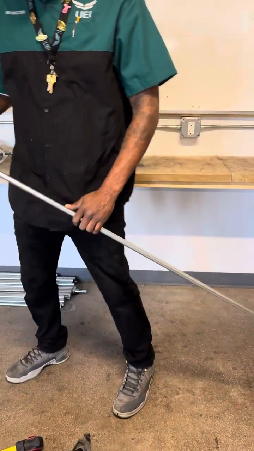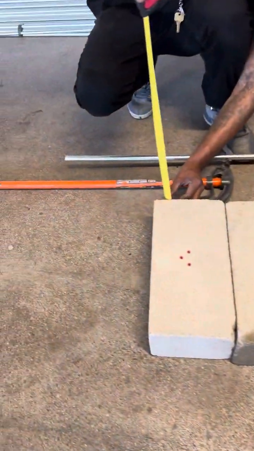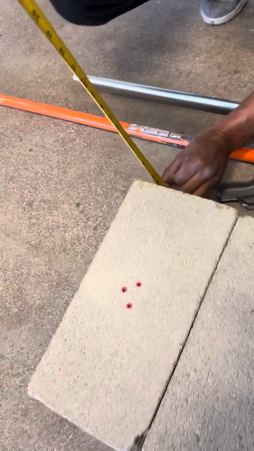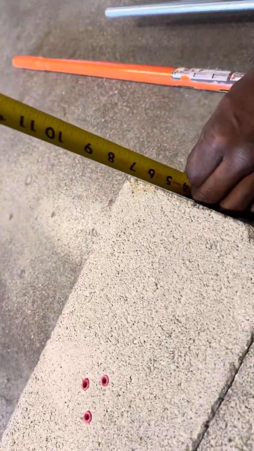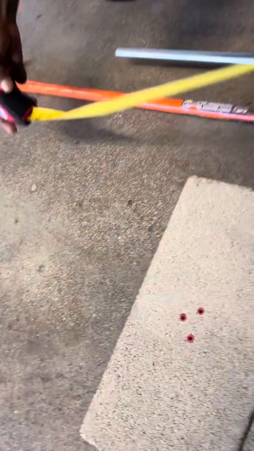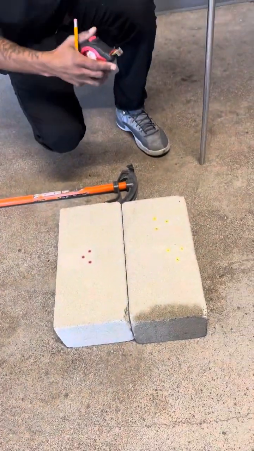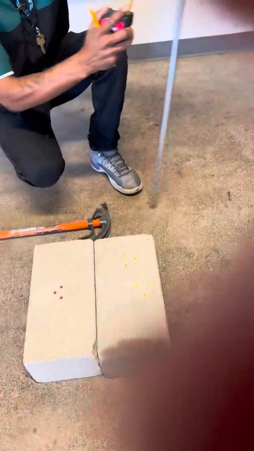Now the second number is the height of the block, okay? So the height of the block is 5 3/4, okay? So I have to do 5 3/4 times 2. If I'm not mistaken, it should be 11 1/2. So from my second mark, I come down 11 1/2.